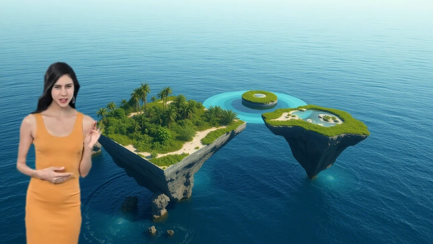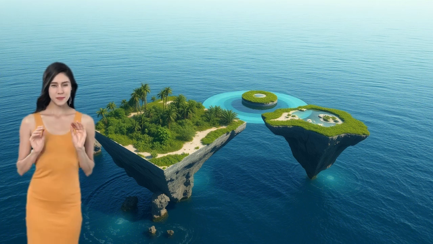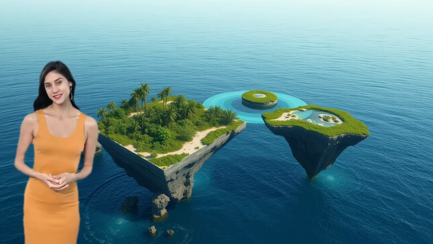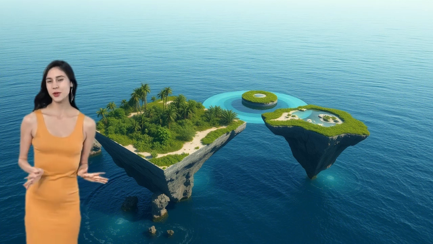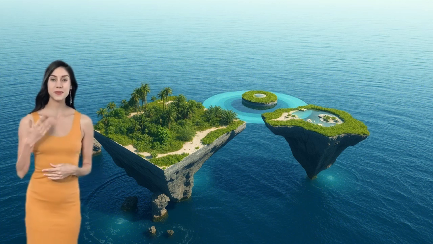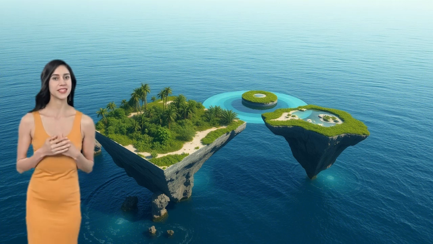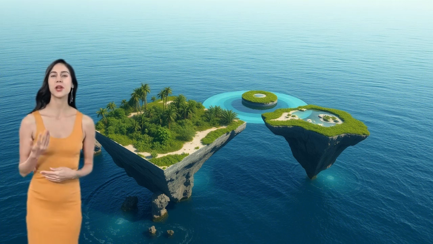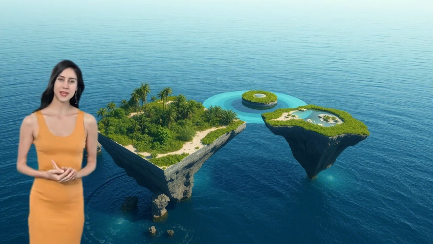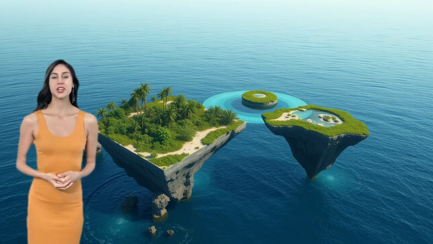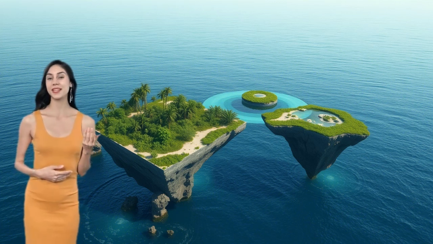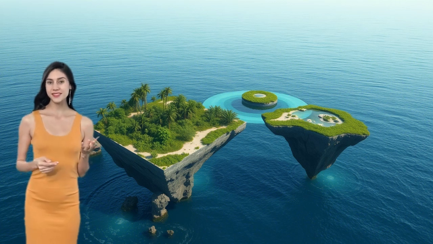Conclusion. Floating islands, whether natural or artificial, represent a remarkable phenomenon that highlights the resilience and adaptability of nature. From supporting rich biodiversity to mitigating the effects of climate change, these dynamic structures play vital roles in sustaining healthy ecosystems. By combining scientific understanding with technological innovation, humanity can unlock new possibilities for utilizing floating islands to address global challenges such as food security, urbanization, and environmental conservation.